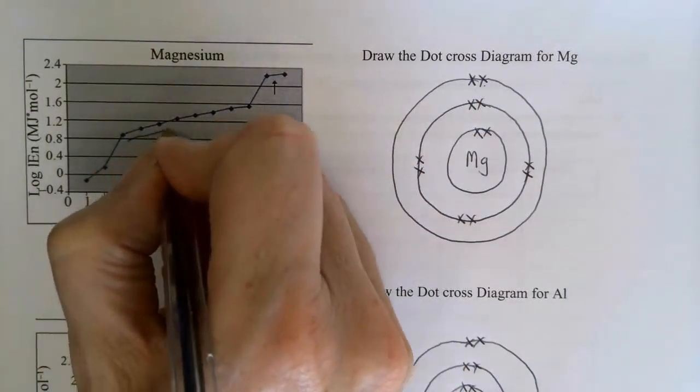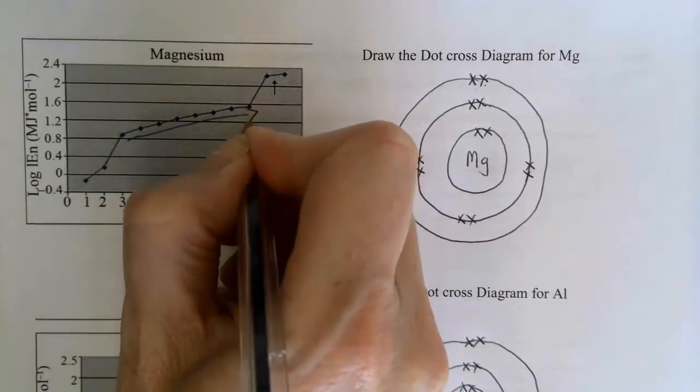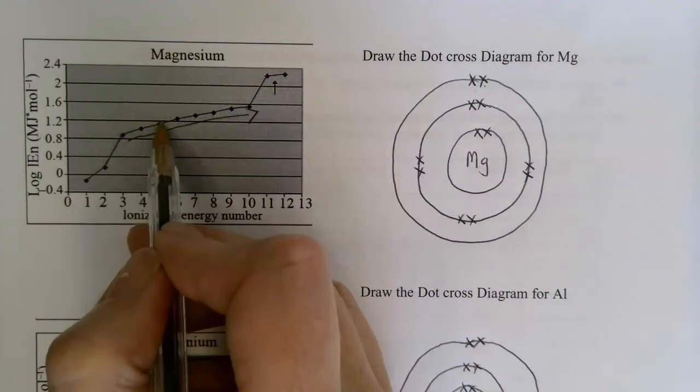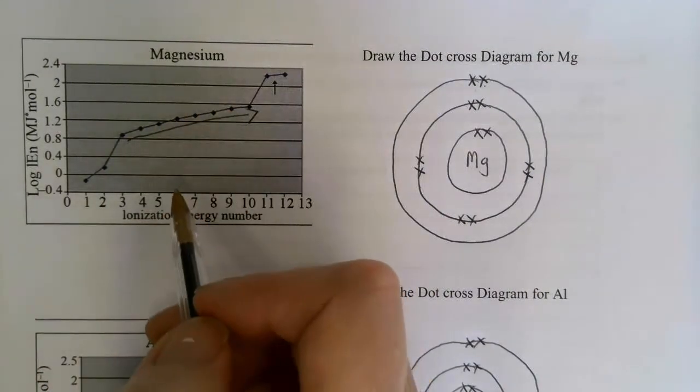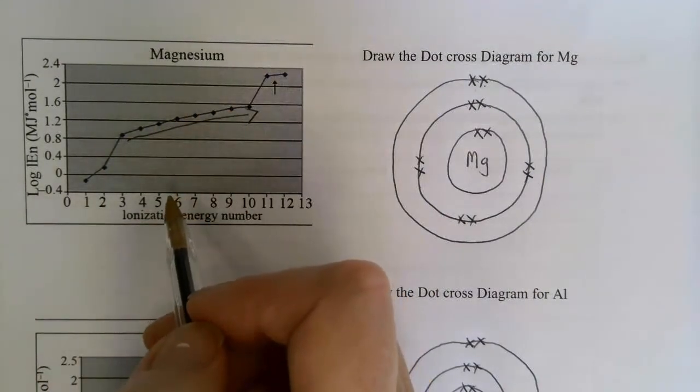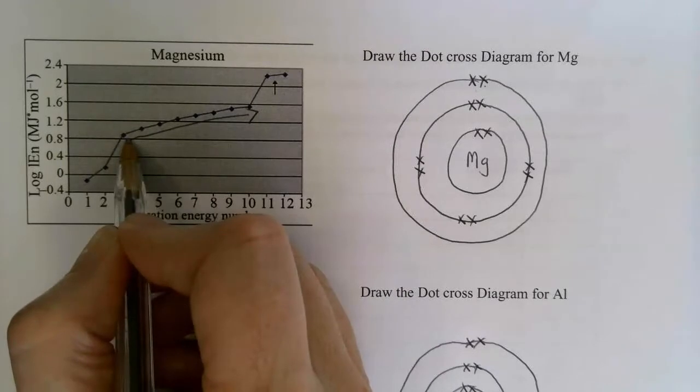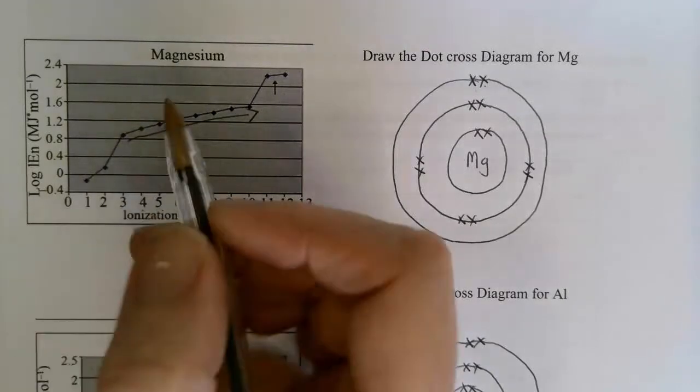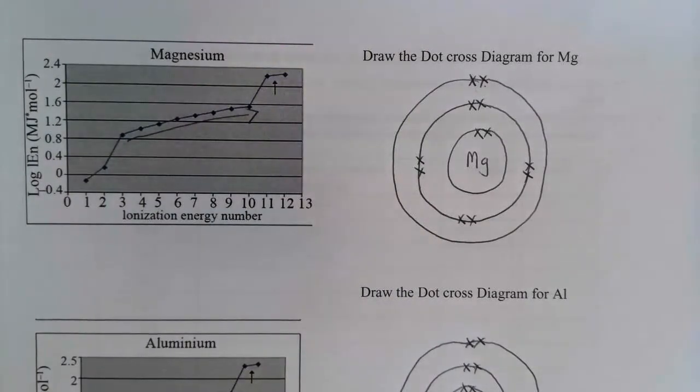Notice there is also this gradual increase. So it gradually becomes harder and harder to remove these electrons, even though they're coming from the same principal quantum shell, and they're experiencing the same shielding. The reason for this is because you're trying to remove an electron from an increasingly more positively charged ion. So getting an electron away from a neutral atom is hard enough.